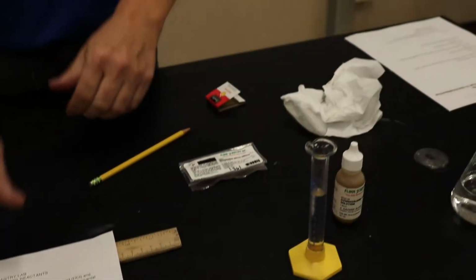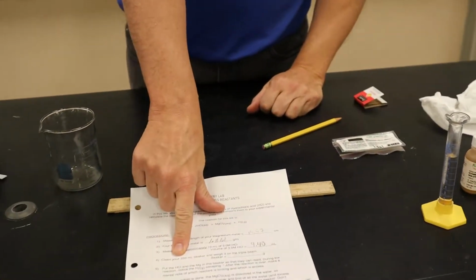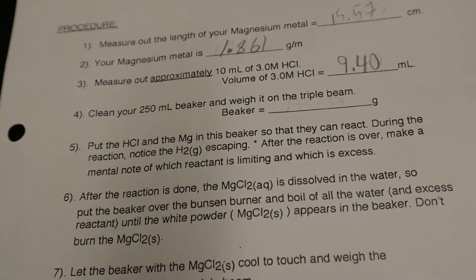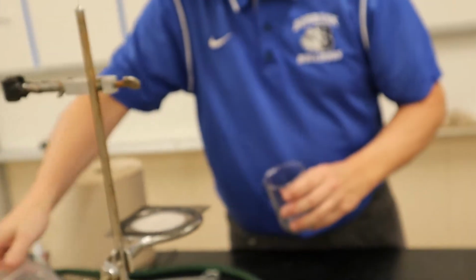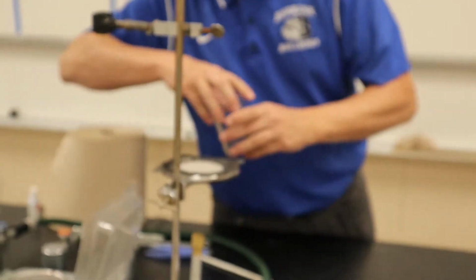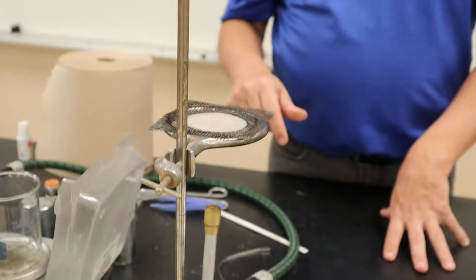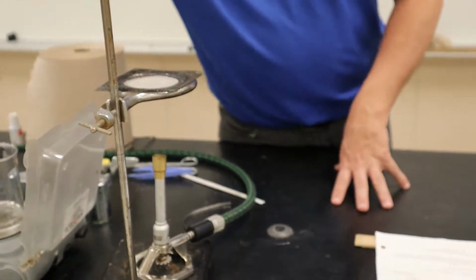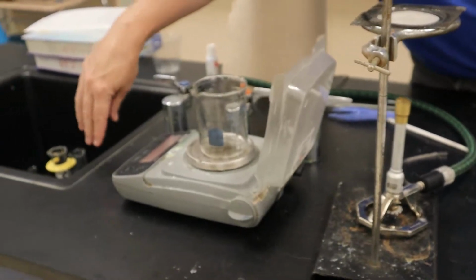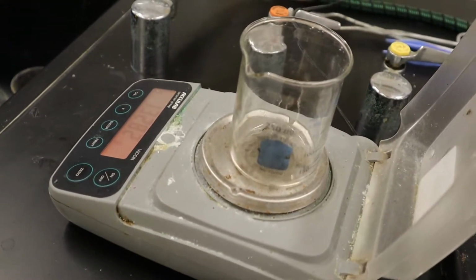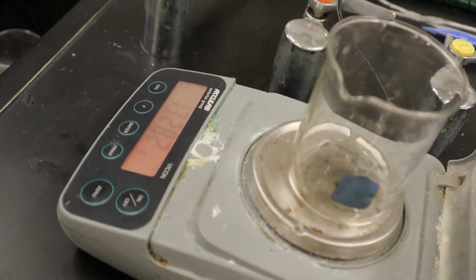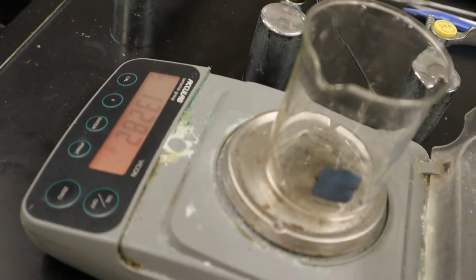All right. So now the last thing we need to measure before we start is the clean 250 milliliter beaker. We got it right here. I'm just going to put it on the scale here. Do the old zero out thing. We weighed the empty beaker, and it's 132.81 grams. So I'm going to put 132.81.